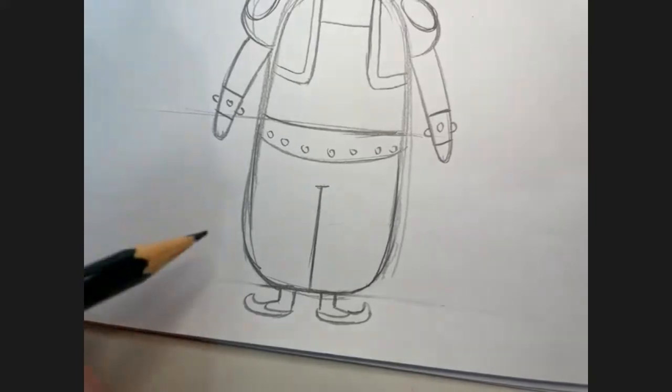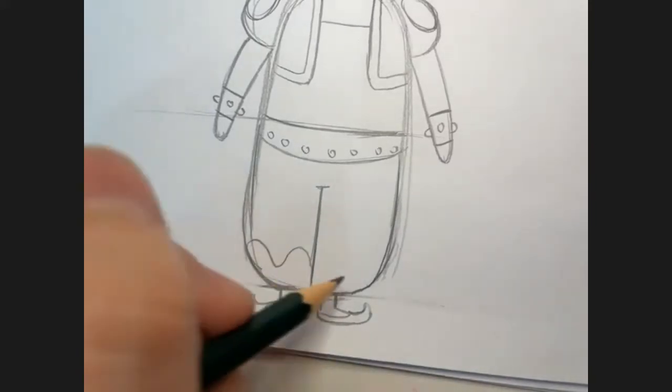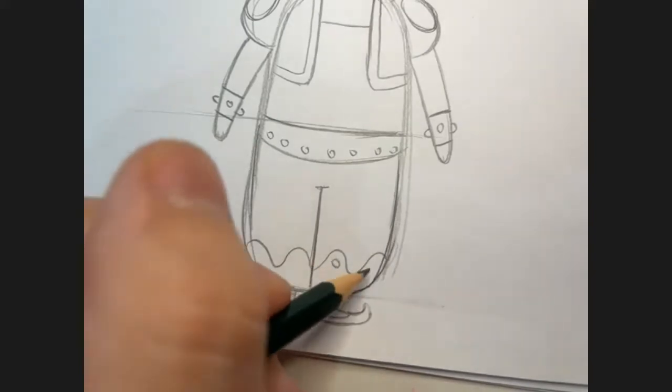I think it just sort of goes bloop, bloop like that. And it's got little white dots in it.